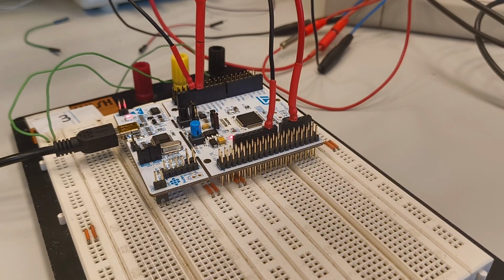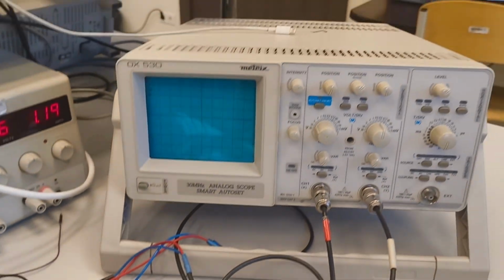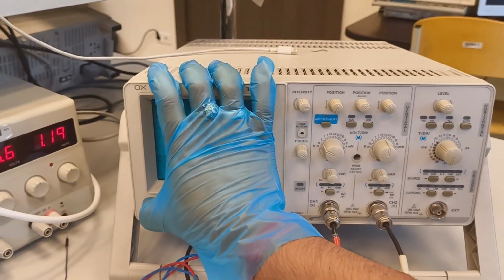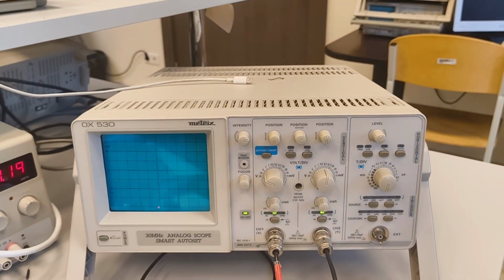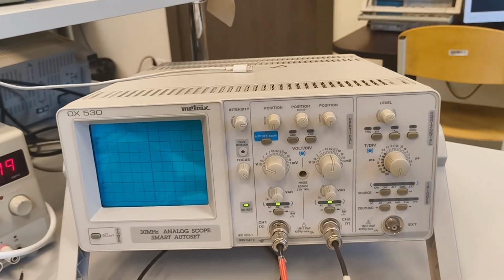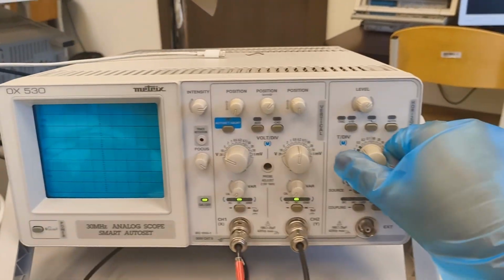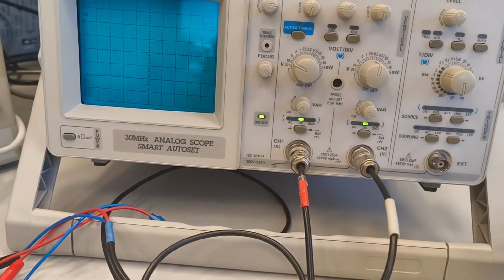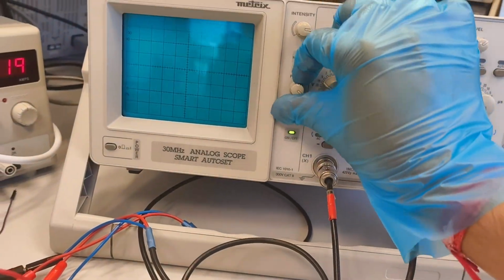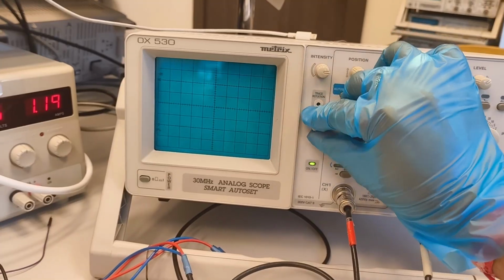Okay, now we have already flashed the code inside this microcontroller. So let's start this oscilloscope. I will start from here. It started, and now the code that we have flashed, we will see it first. Here I will switch to XY mode as we discussed, and then we will see the focus.